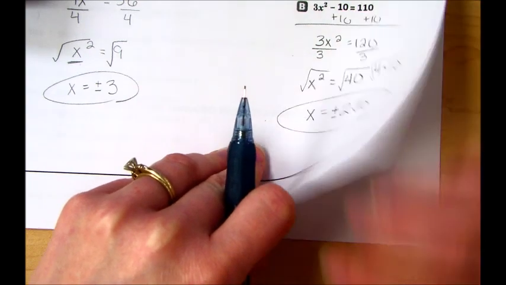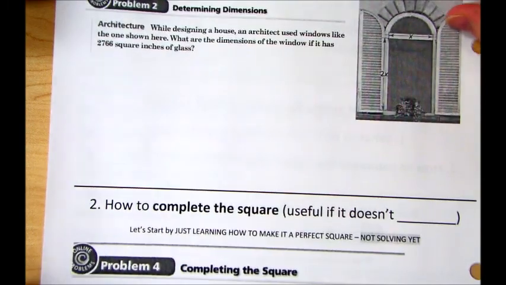Don't forget, this might need to be something we review together. We're going to try that one more time on a word problem.